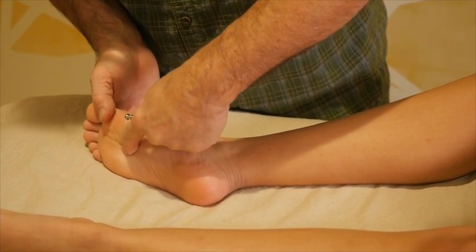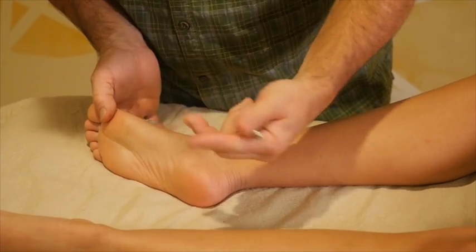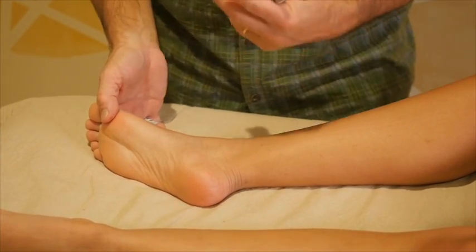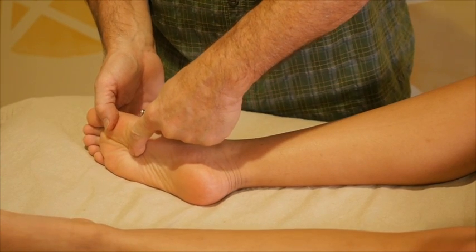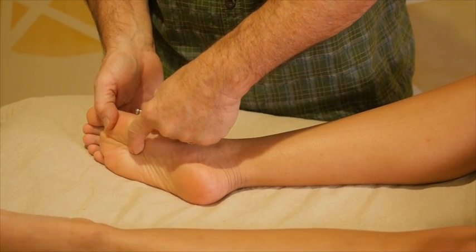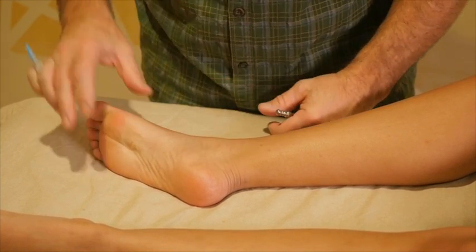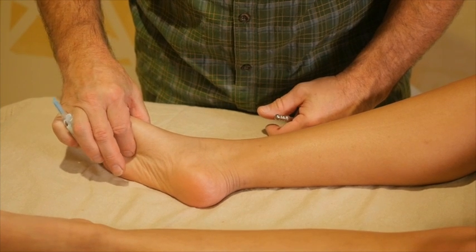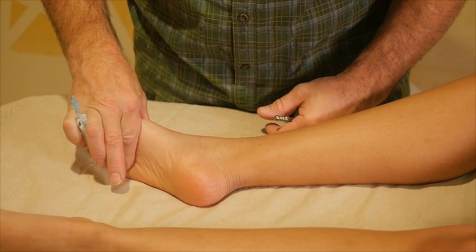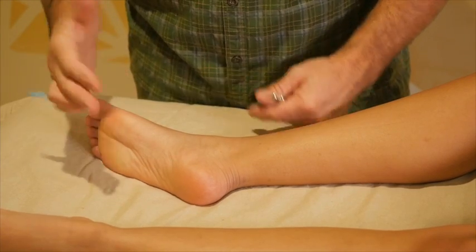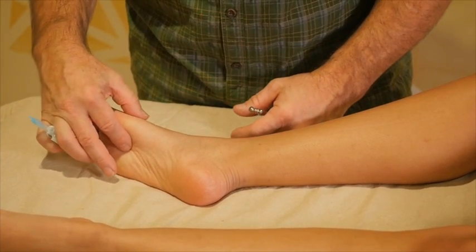And again, if you were going to pick a spot on the bottom of the foot, you would say the heart of the sole. Your finger really anchors right in that one spot. Remember, this point is on the bottom of the foot. Again, this is thick skin, and similar to points like pericardium 8 and heart 8, anything that's in the palm or on the sole of the foot.